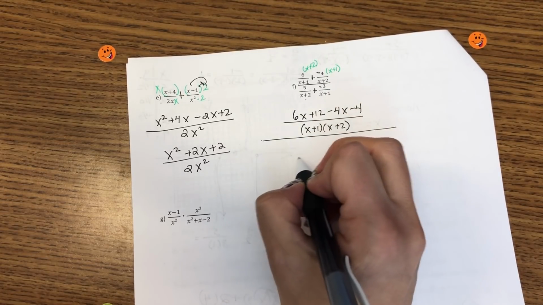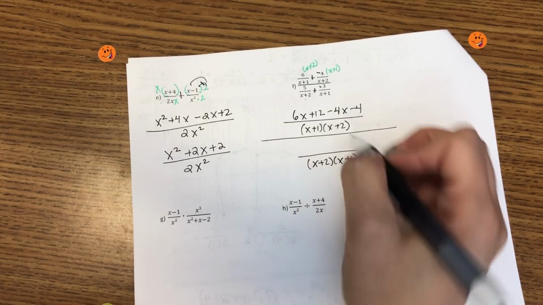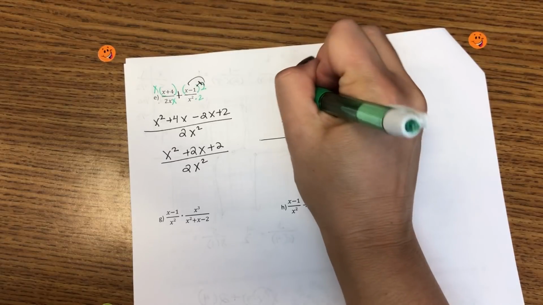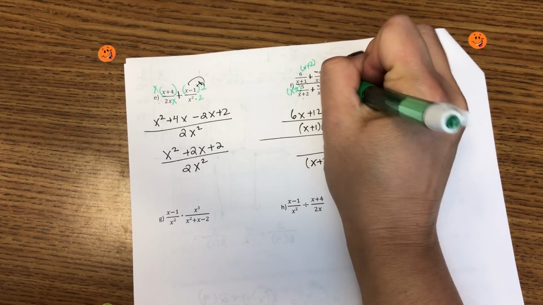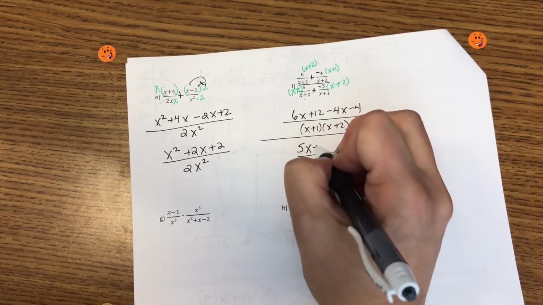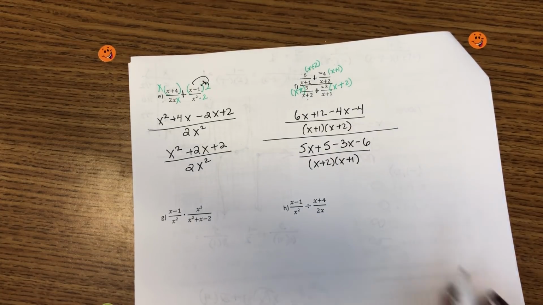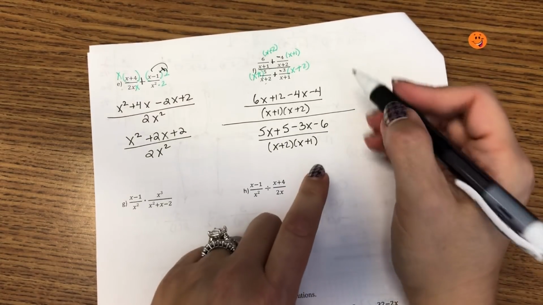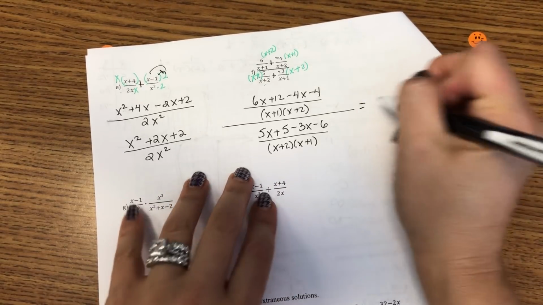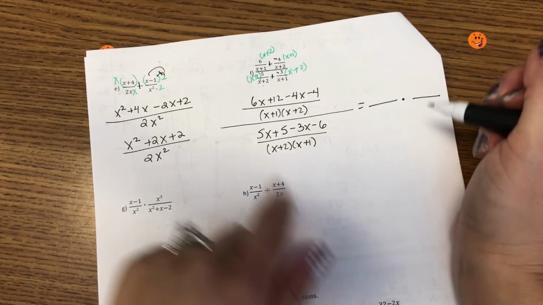the common denominator of the denominator. So this term was missing the x plus 1. This one's missing the x plus 2. So that gives me 5x plus 5 minus 3x minus 6. And now when you have a complex fraction, to simplify from here, besides combining like terms to make those numerators nicer, we're going to multiply by the reciprocal of the denominator.